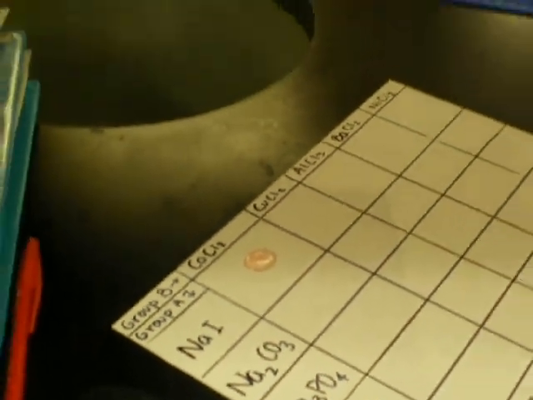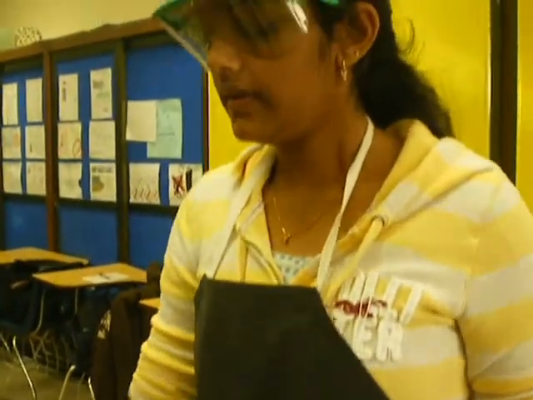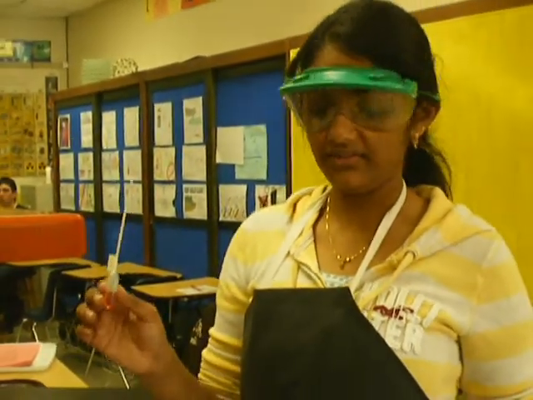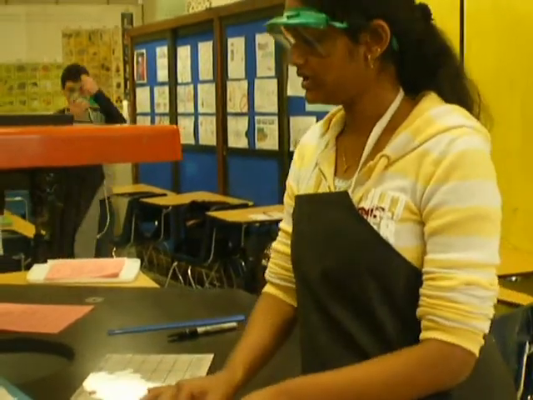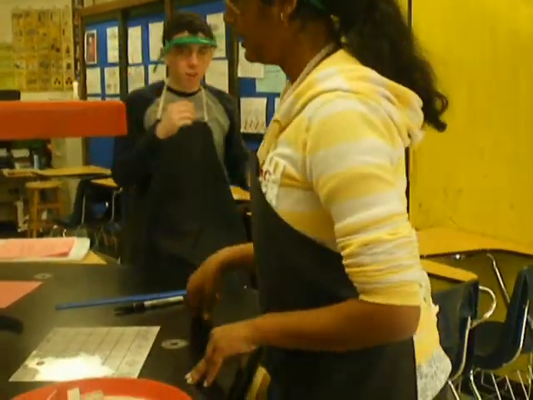Here, I'm just looking at it. As you can see, there really is no real reaction going on. There is no precipitate being formed. The only reaction that is there is a color change. You can see at first a red mixed with a clear turned into a really pale pink.